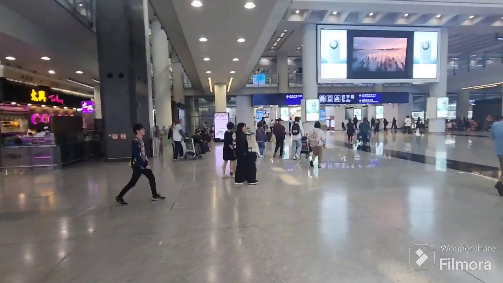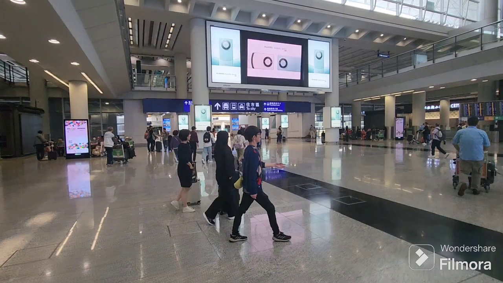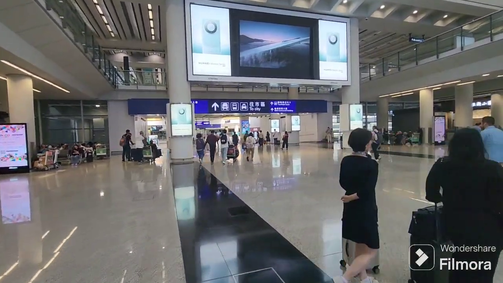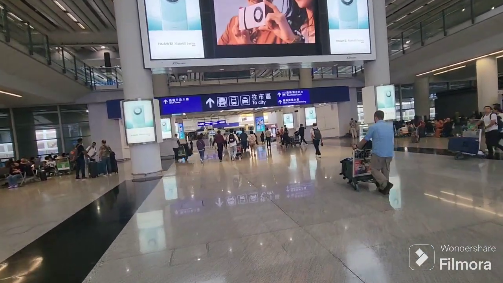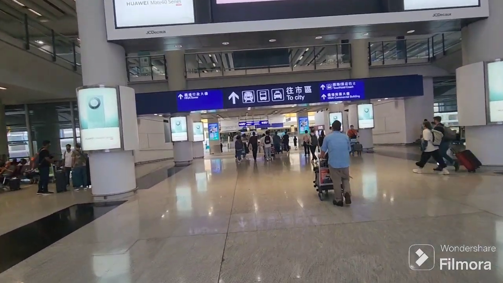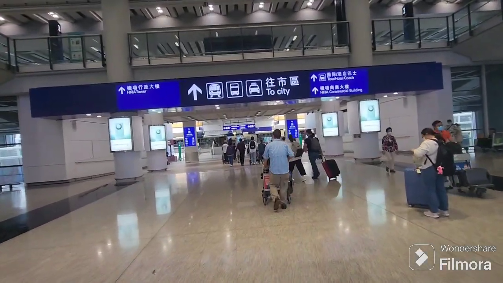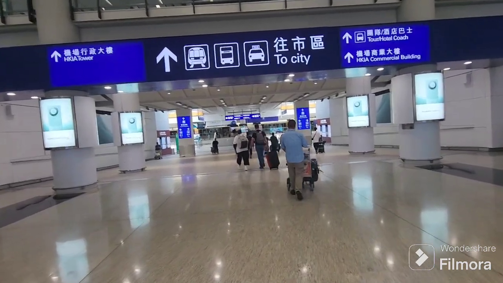So with the SIM, currency and Octopus Card done, I'm now heading out of the airport. Depending on where you stay, you can either go by the Airport Express, which is a super fast train, or you can take the public transport, which is the MTR, the bus, or if you're rich enough, then do take a taxi. In my case, the place where I was staying is an area called Wanchai, and the easiest way to get to Wanchai was via the bus.